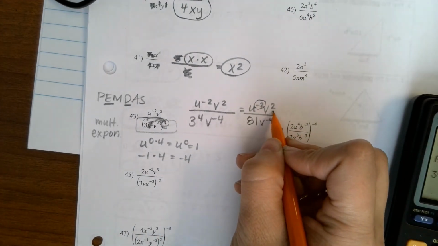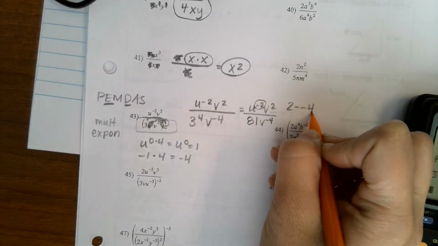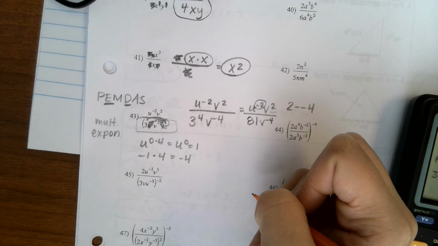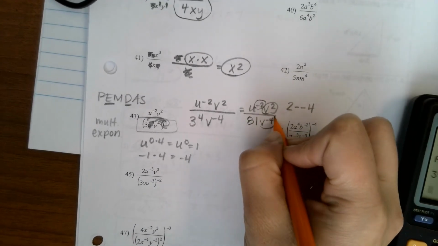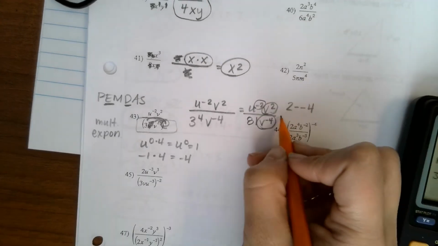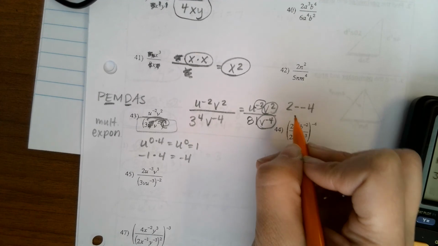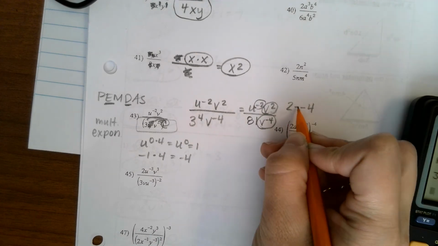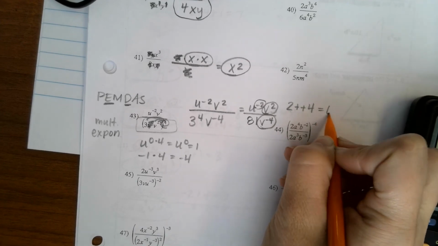And if I subtract 2 minus a negative 4, using the exponent rule of quotient of powers for v squared over v to the negative 4, we would subtract those 2 exponents, but subtracting those 2 exponents gives you keep, change, change here, and this gives me a positive 6.